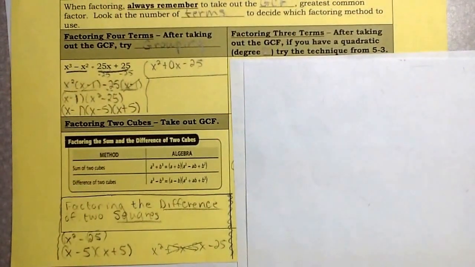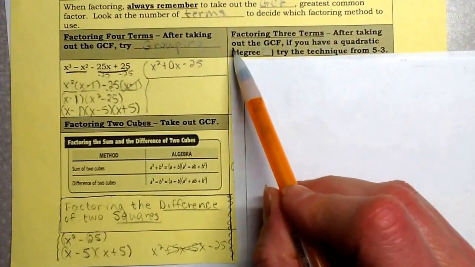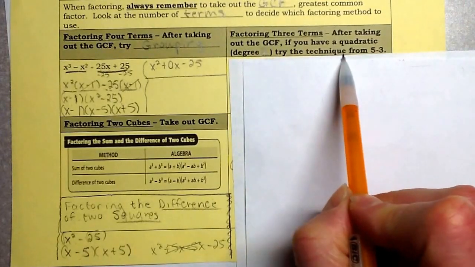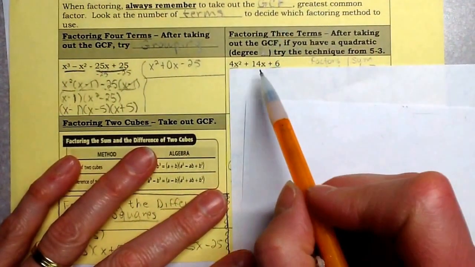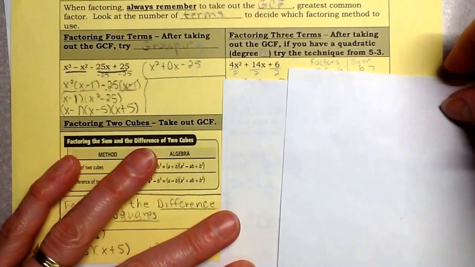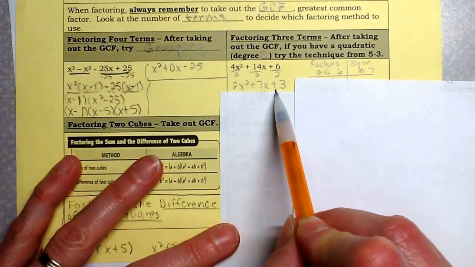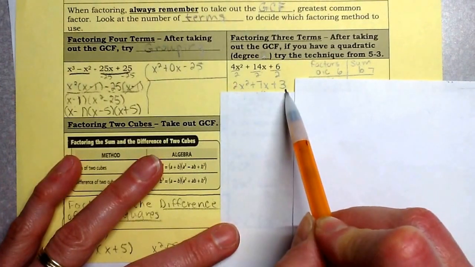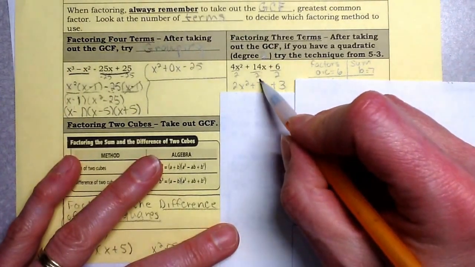If you have 3 terms, the factoring, after you take out the GCF, if you have a quadratic, which means your degree is 2, you want to use the technique you used in section 5.3. And that technique, hopefully you remember that, you take out the GCF first. So here I'm going to divide everything by 2. And then I want factors of a times c, so now I'm left with 2x squared plus 7x plus 3. I want factors of a times c, which would be 6 because it's 2 times 3, and they need to sum to b, and b is the 7.